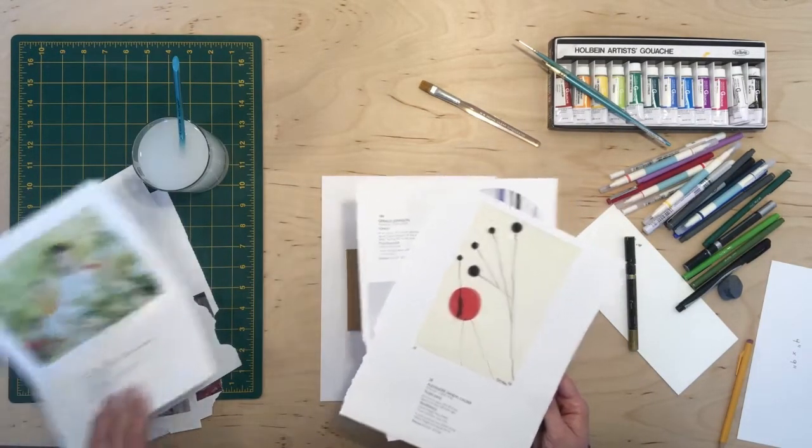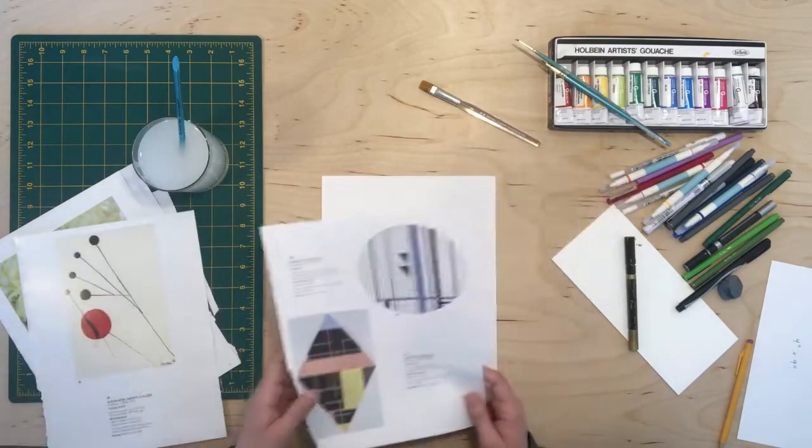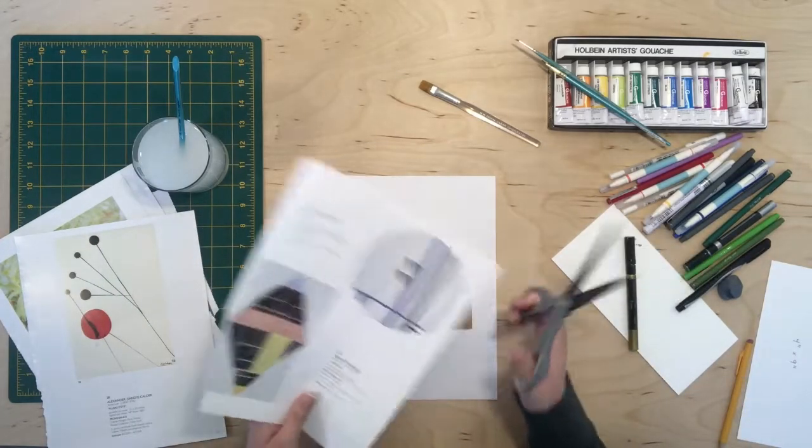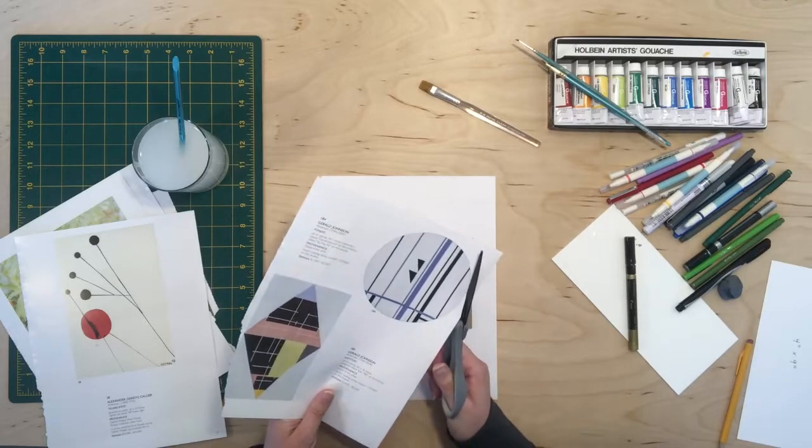Now I'll work on the collage postcard. I've already gone through some magazines to find interesting images. I'll cut these up, arrange them on the surface, and glue them down.